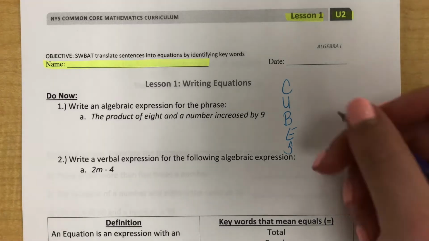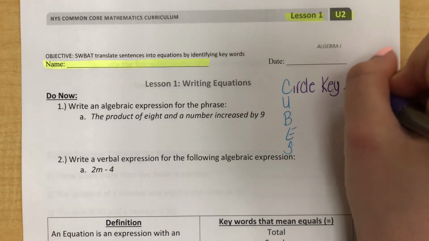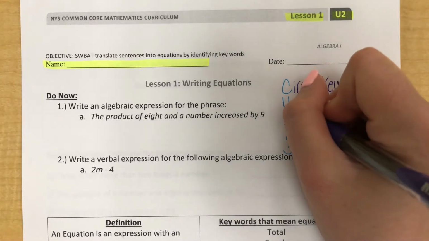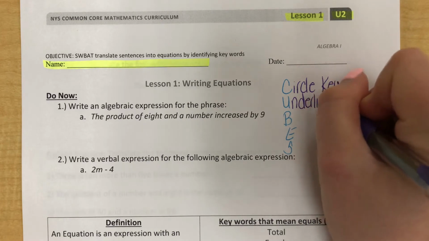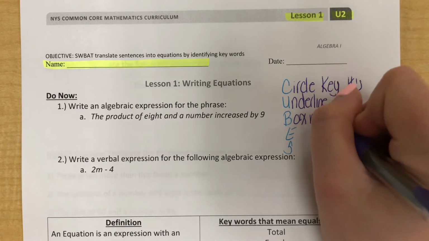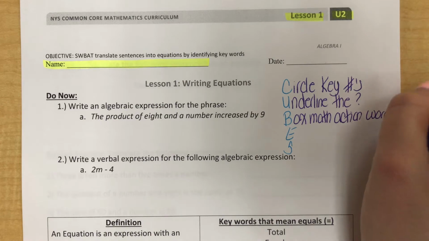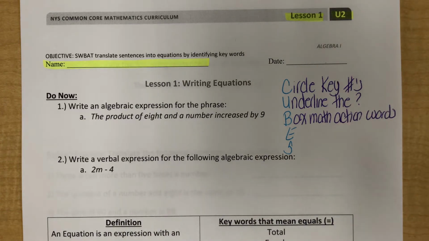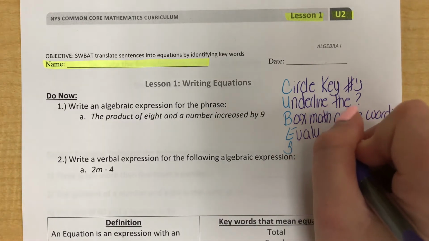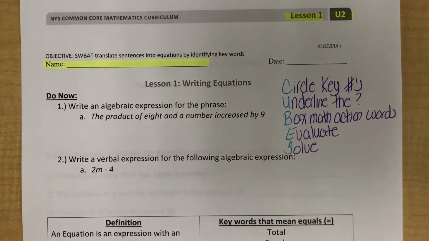So when I'm cubing, I'm going to circle key numbers. I'm going to underline the question. I'm going to box math action words. And once we're done with all of that, then we'll evaluate what we have, so then we can finish off the question by solving it all the way through. All right? So let's go through what all of this means as we look at part A.